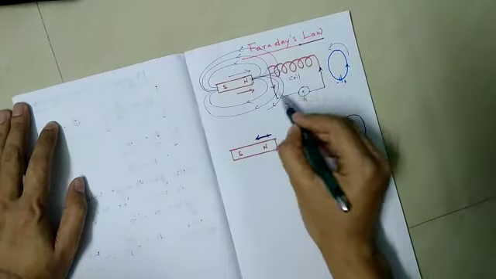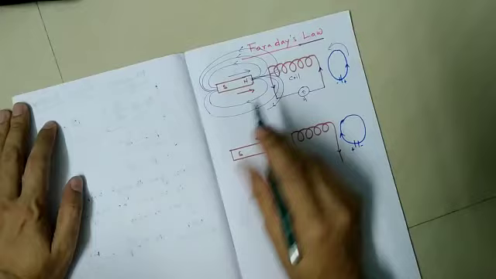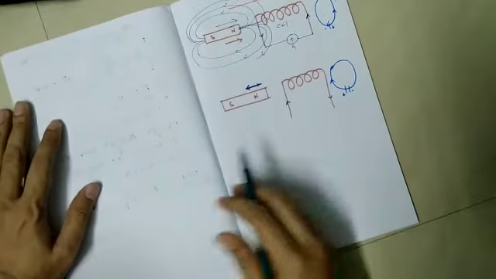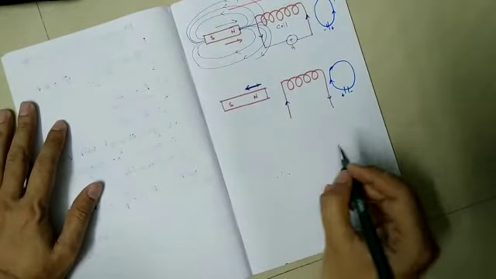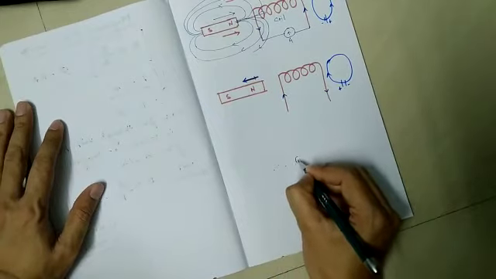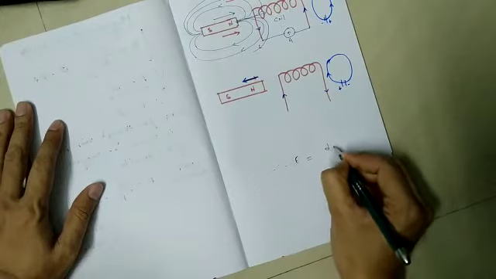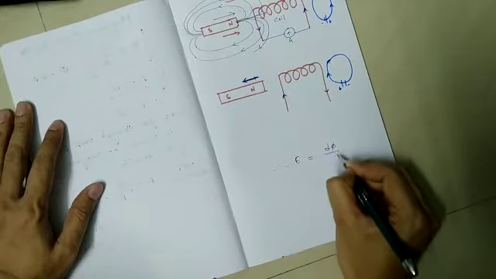We can identify the presence of the current by use of the galvanometer.